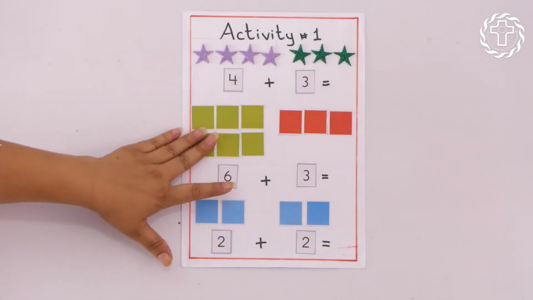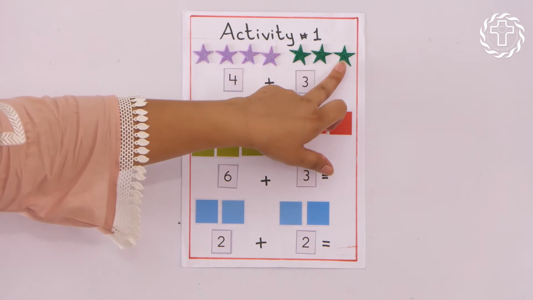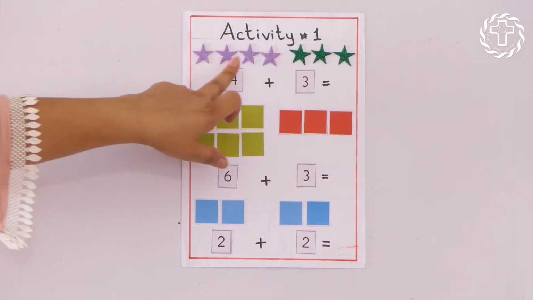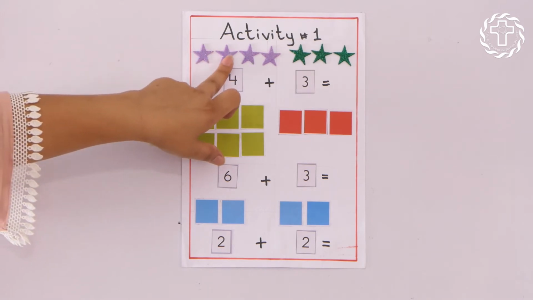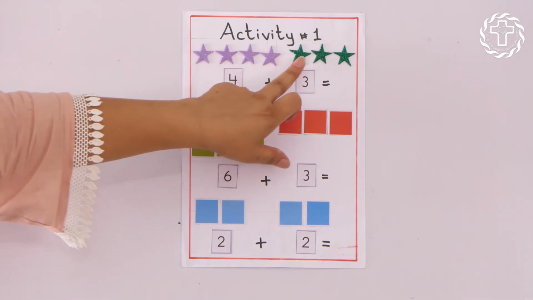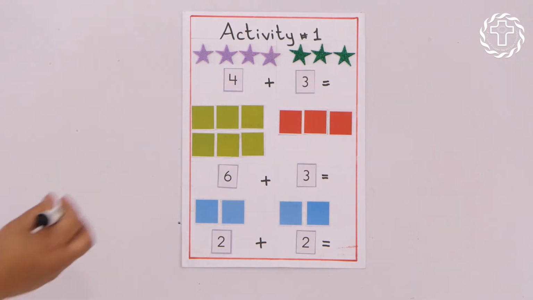This is your first activity. These are the purple stars and they are green. How many altogether? Let's count. 1, 2, 3, 4, 5, 6, 7. They are 7.